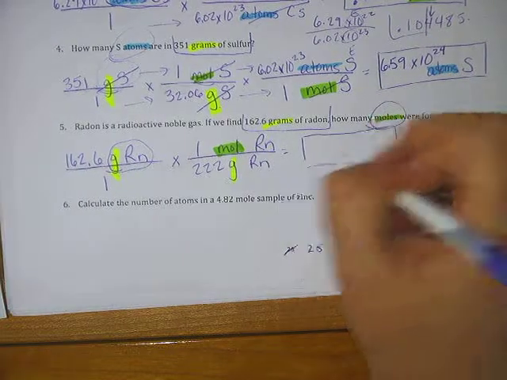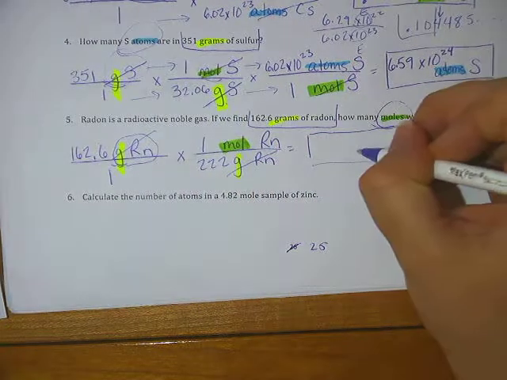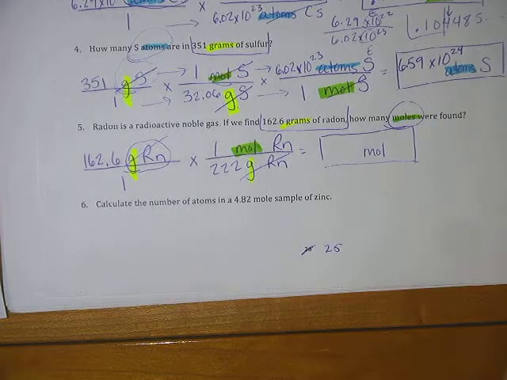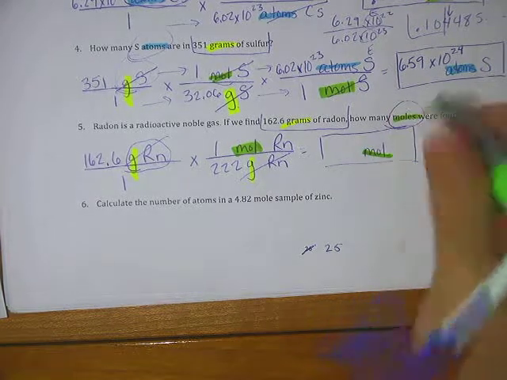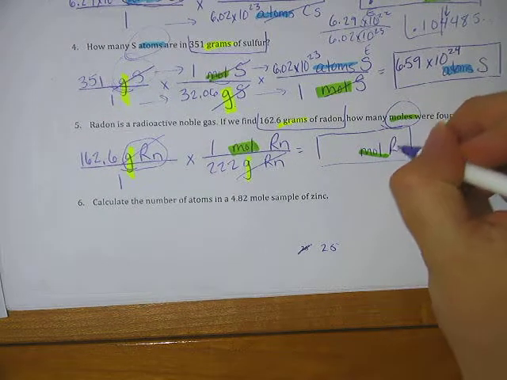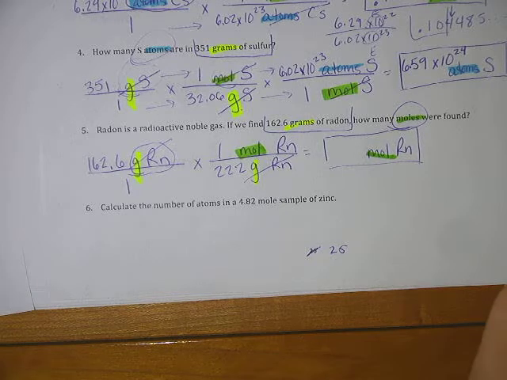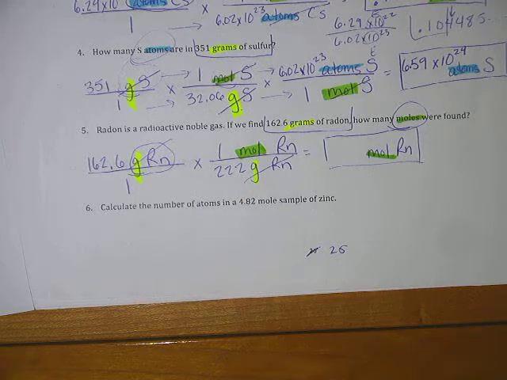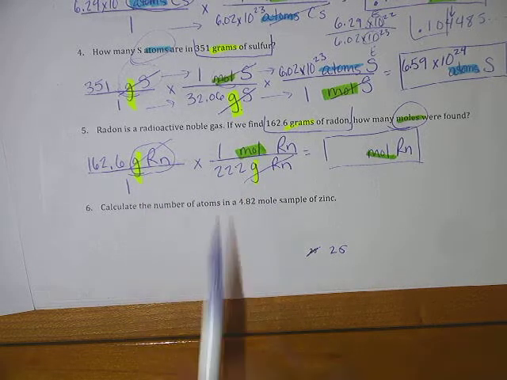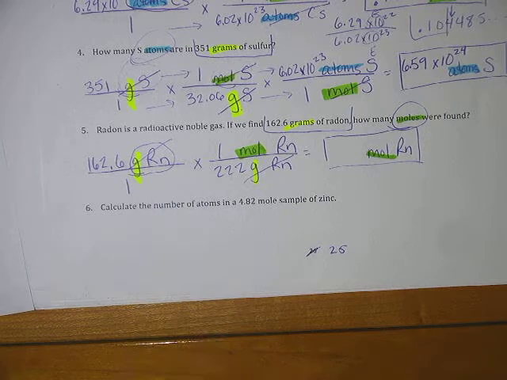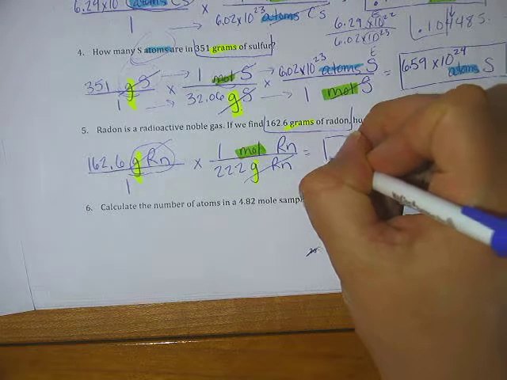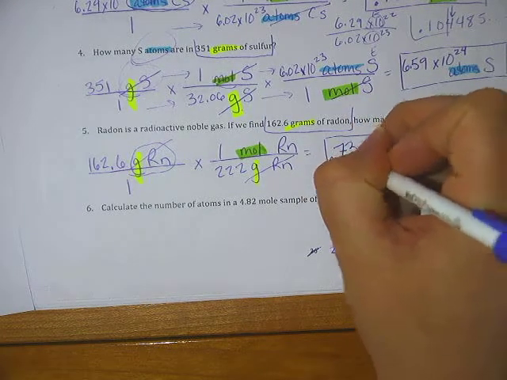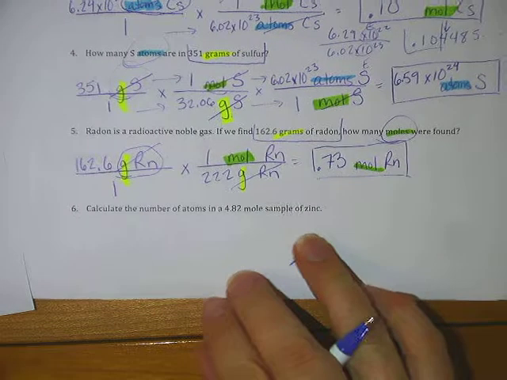Now my fractions are all filled out. And again, I'll point out we've now used grams twice. We can't use grams anymore. We're going to have to switch to moles for our answer. Our second time of using moles must be in the answer. And that's also going to be radon. And again, from here, now we're just typing in our calculator. Again, 162.6 times 1 is still 162.6. 222 times 1 is still 222. So you're really just doing this divided by that. And if you are typing it correctly in your calculator, you should get 0.73.